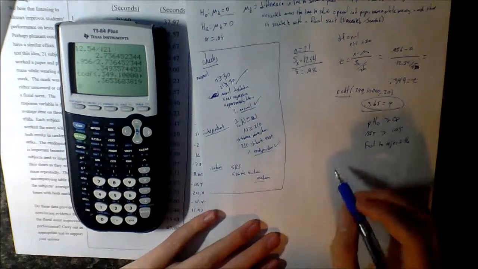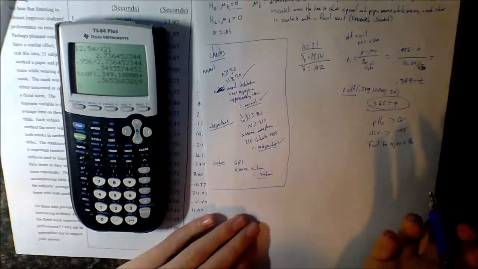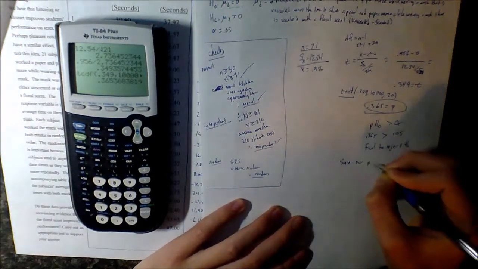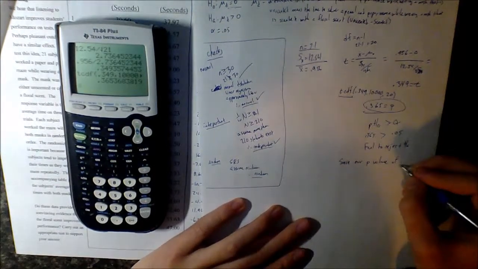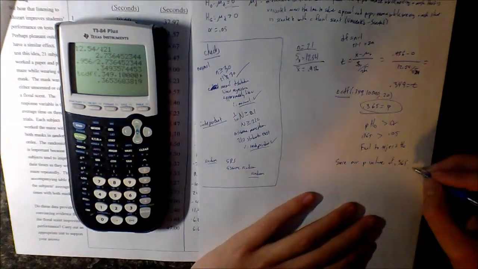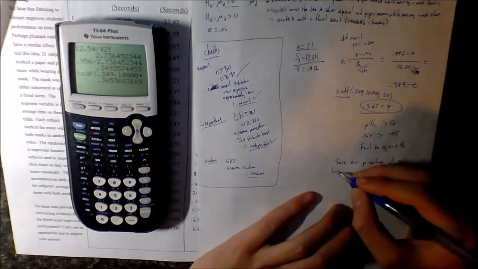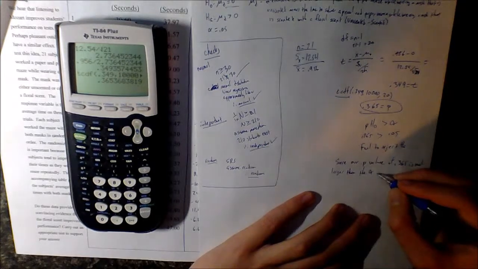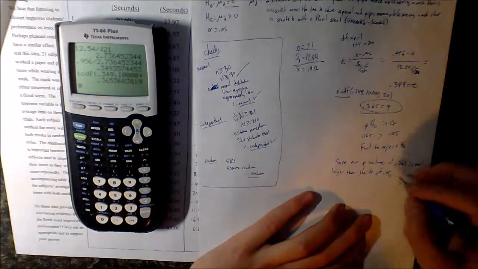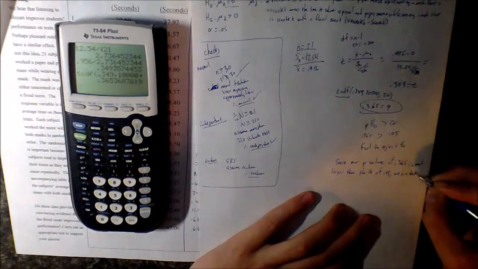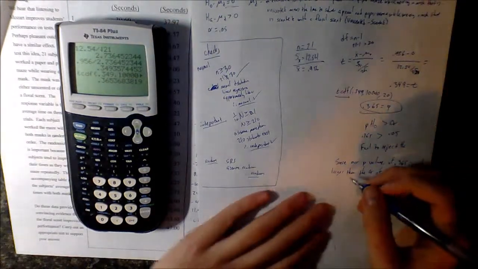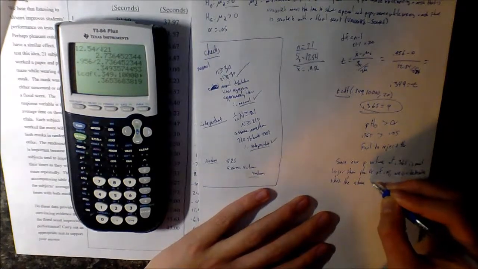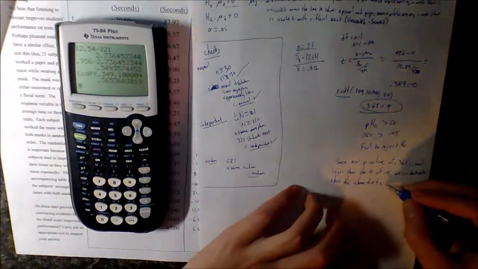So now we have to have an explanation to determine why we're choosing this. So we can always start out with, since our p-value of 0.365, and include the p-value, is much larger than the alpha value of 0.05, we can determine that the above data is not statistically significant.